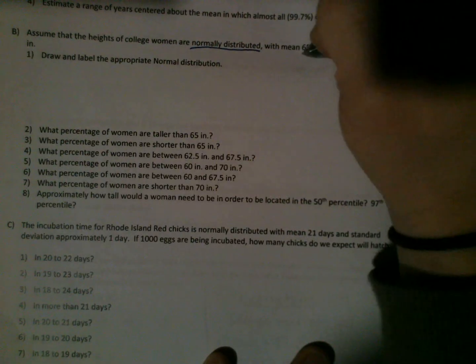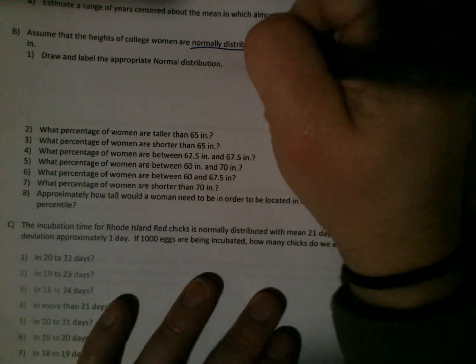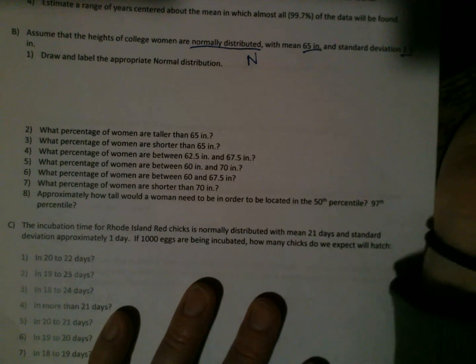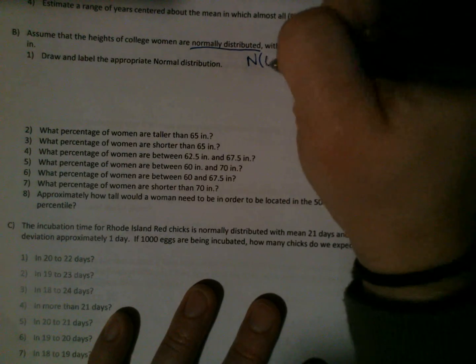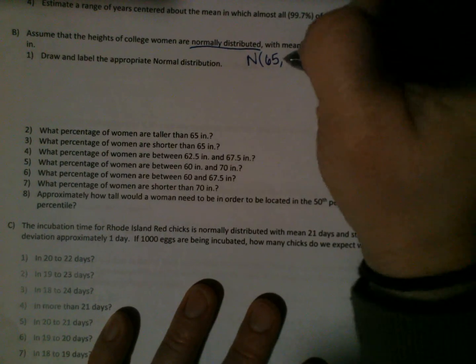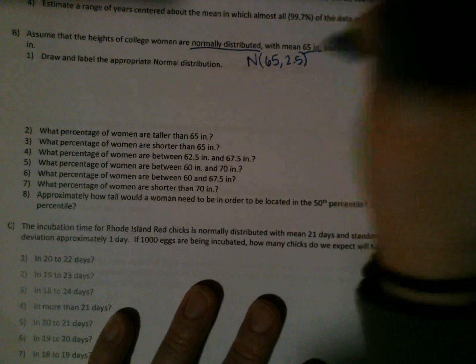It says, we're assuming heights of college women are normally distributed. That's helpful. Mean of 65, standard deviation of 2.5 inches. So we would note that it's normal. 65 is the mean, and 2.5 is the standard deviation. So draw and label. You can make your curve as wide or as narrow as you like. I typically like to draw mine wider just because it allows me more space to label my graph.